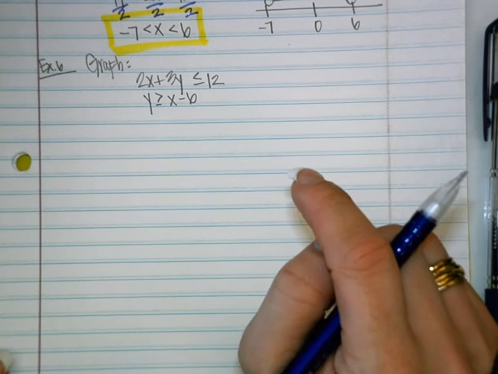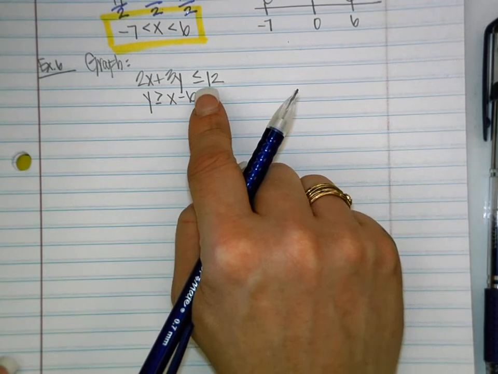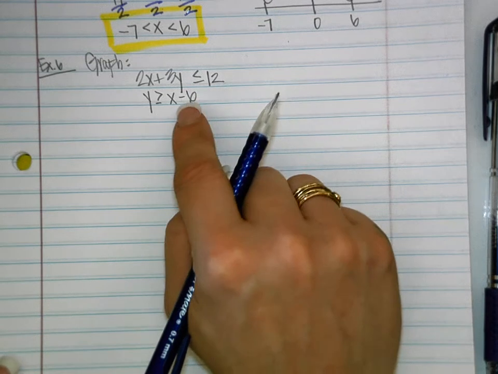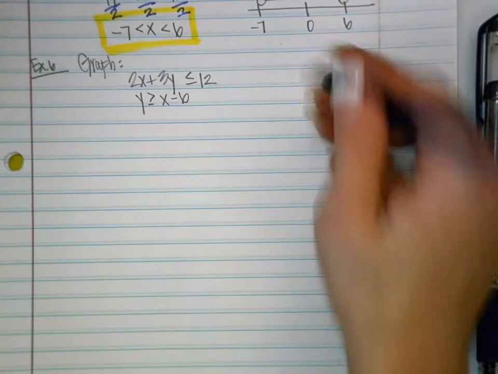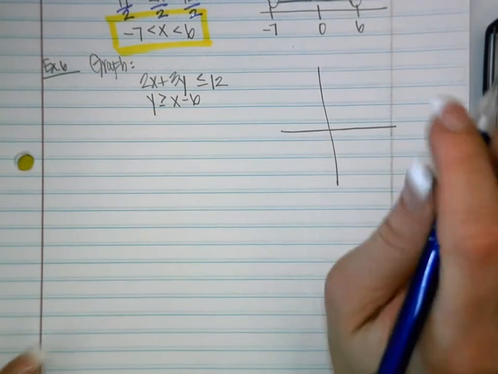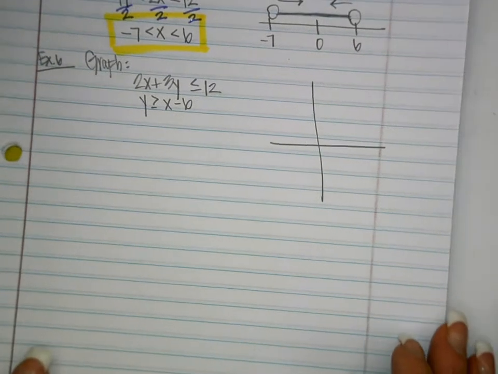Okay, so we're going to be shading here. Anytime you have a less than or equal to, or just a less than, and you're asked to graph, you are going to have to shade. If it has an inequality, you're going to have to shade. So we're going to graph this on an xy coordinate axis. You can just make your own little one. There will be one obviously on your final, so you're not going to have to make up your own.